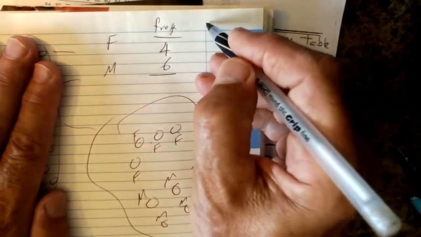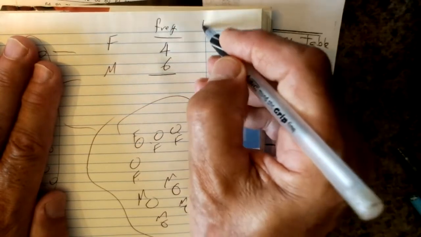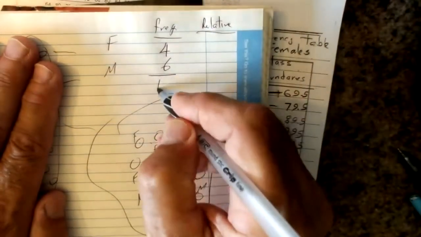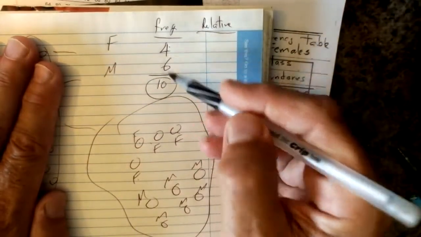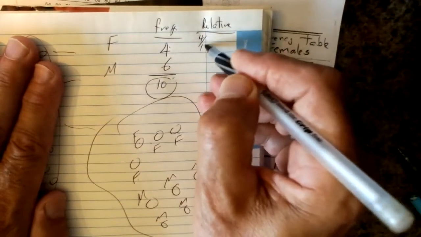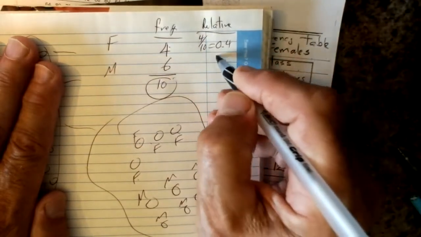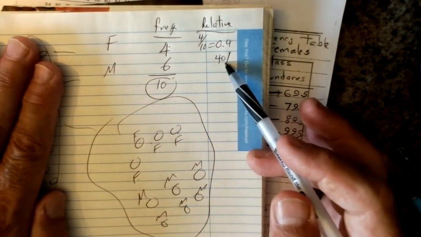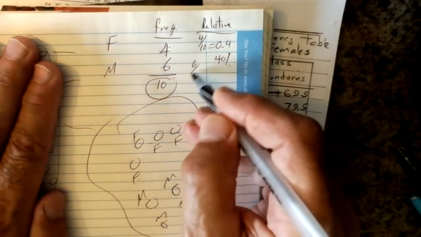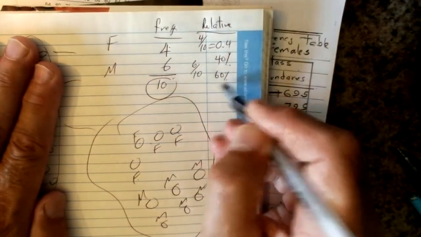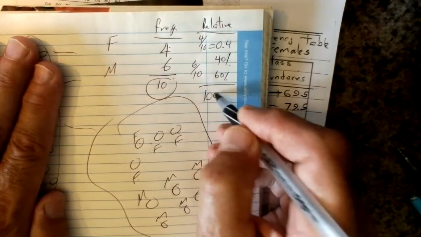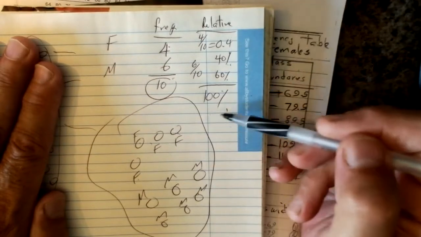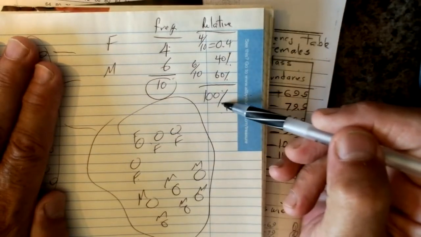And I want to find the percentage of each, or relative frequency. The total is 10. 4 divided by 10, or 0.4, or 40% of the students in this class are female, and 60% are male. The total always should be 100%. So when you find the relative frequency, the total percentage must be 100%, so you know your table is correct, okay?